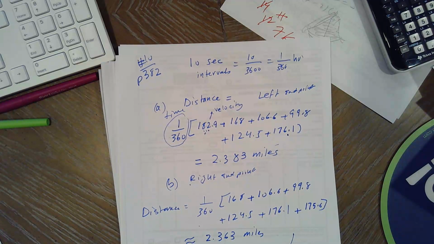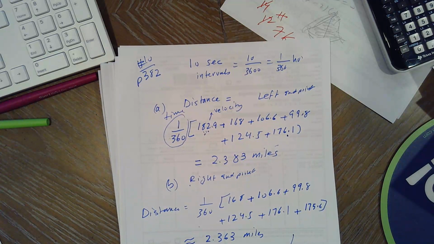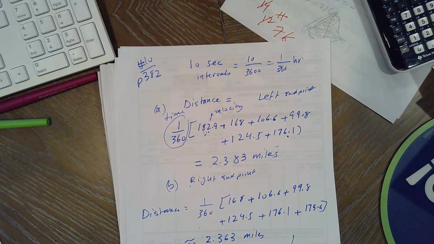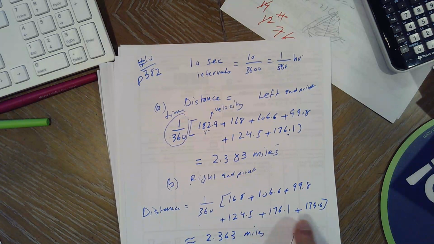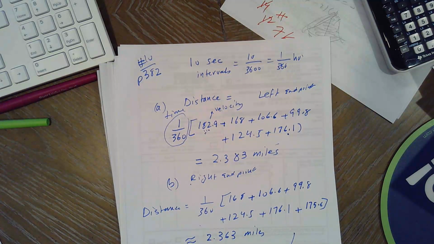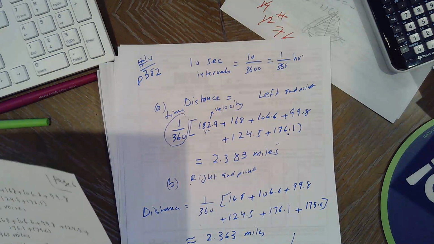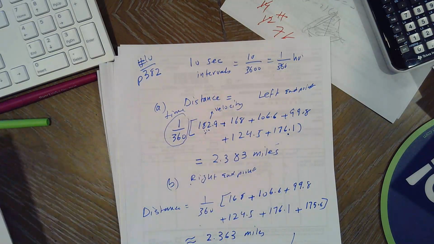It decreases, decreases, increases, increases. So it's neither upper nor lower. All right, let's look at another one of those, number 18, page 383.